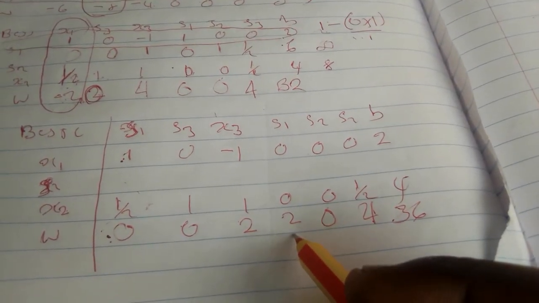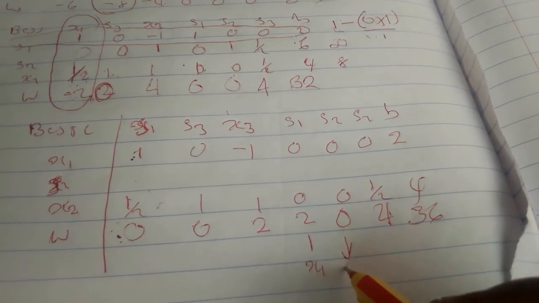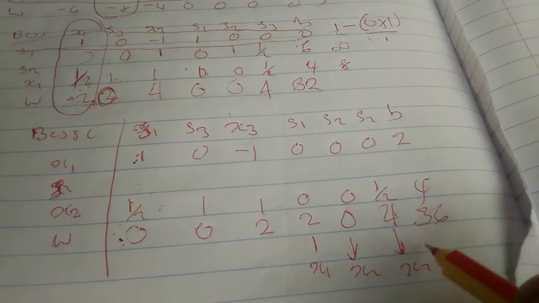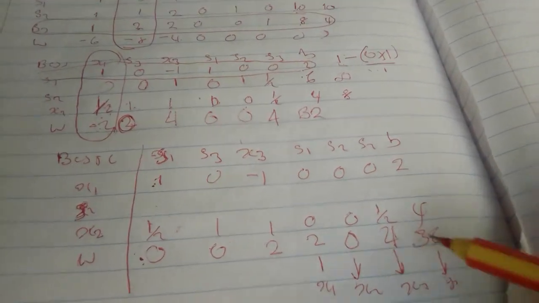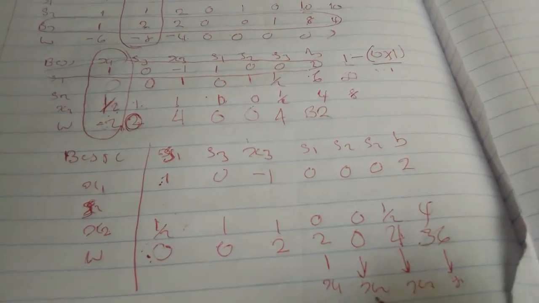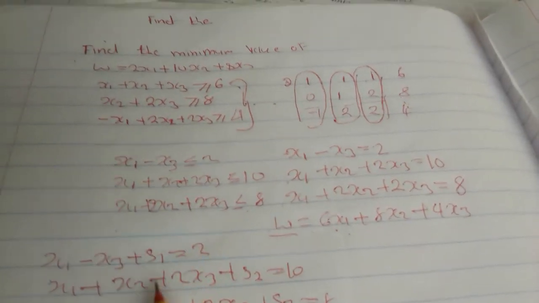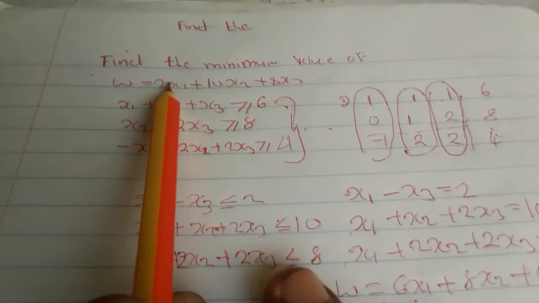So this one will be x1, x2, x3, and this one will be our solution. So we put x1 as 2, x2 as 0, and x3 as 4. To this one.